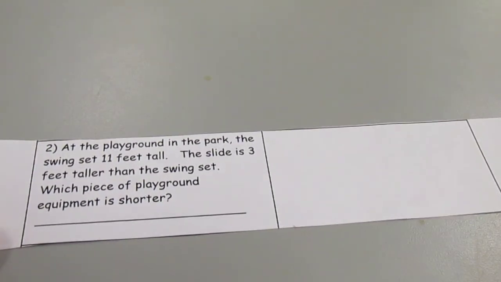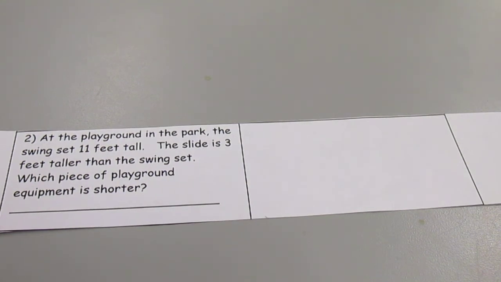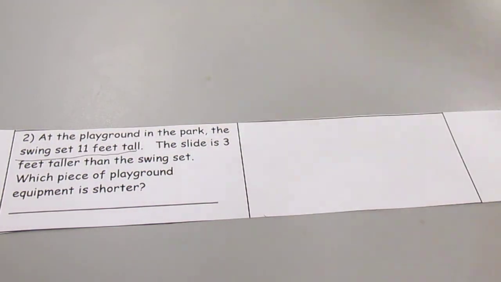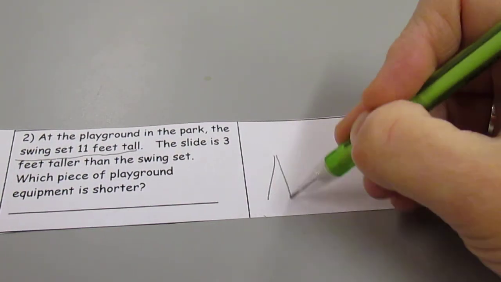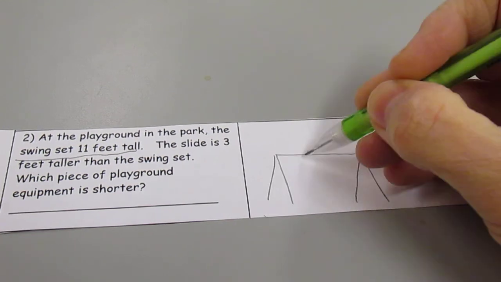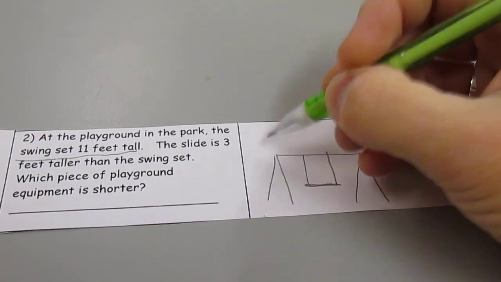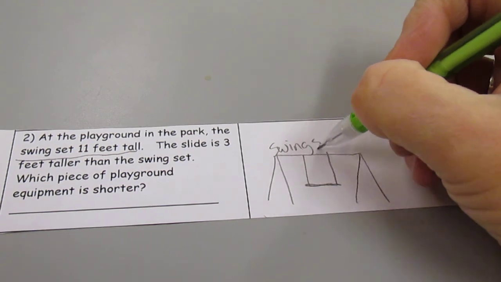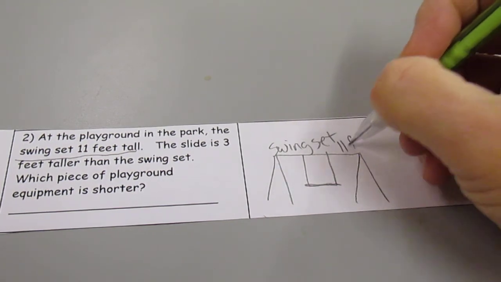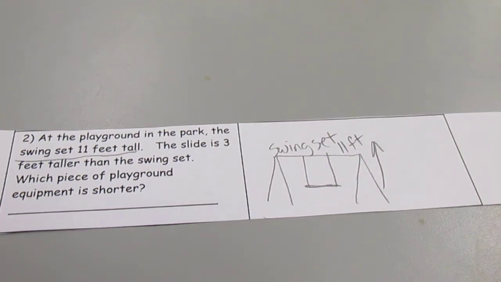Problem number 2. Playground in the park. The swing set is 11 feet tall. The slide is 3 feet taller than the swing set. Which piece of playground equipment is shorter? So, what do we know for sure starting off? We know that the swing set is 11 feet tall. So, pardon my drawing. Here's my swing set. And it is 11 feet tall.